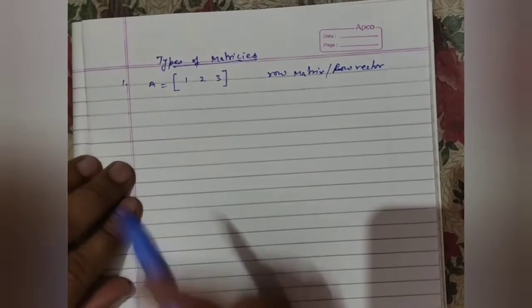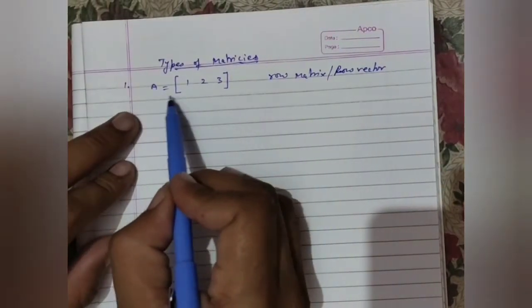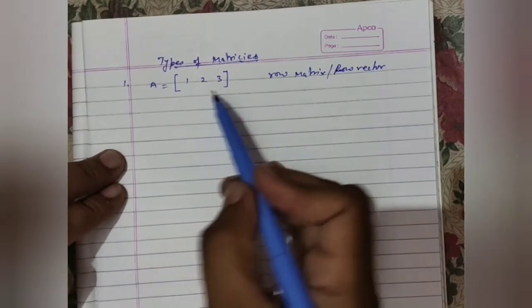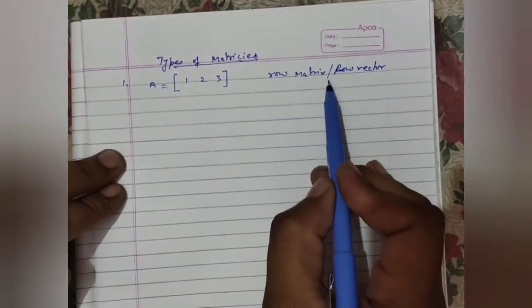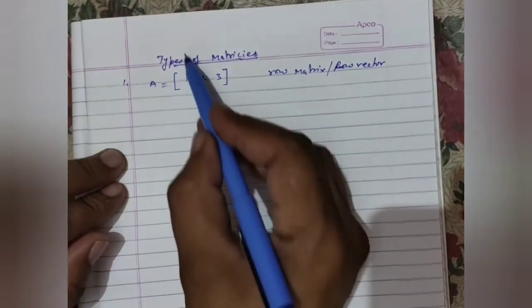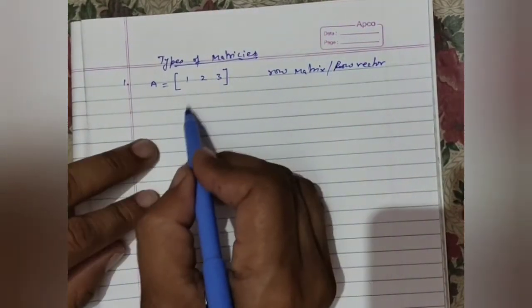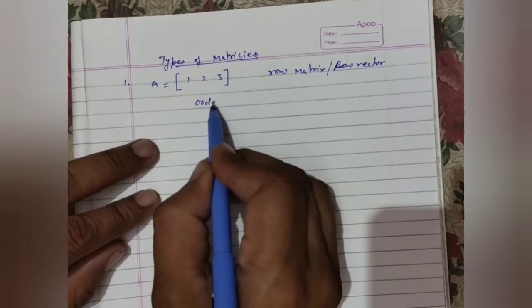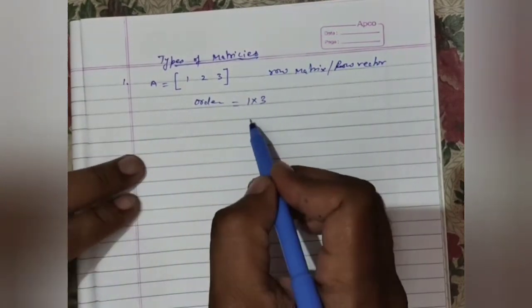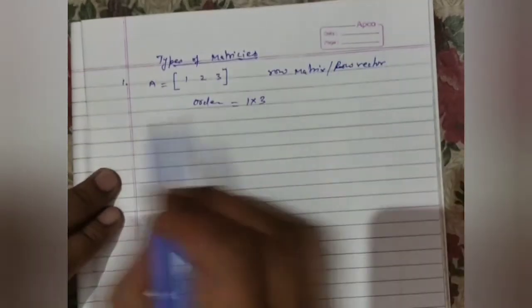Types of matrices. First, if a matrix has exactly one row, the matrix is called a row matrix or row vector. This matrix has one row and 3 columns, so its order is 1 into 3, number of rows into number of columns.